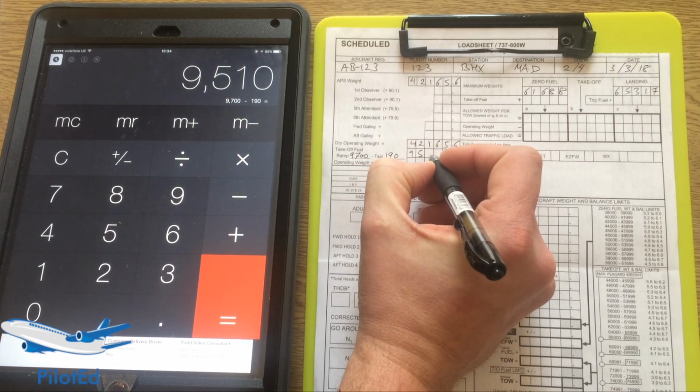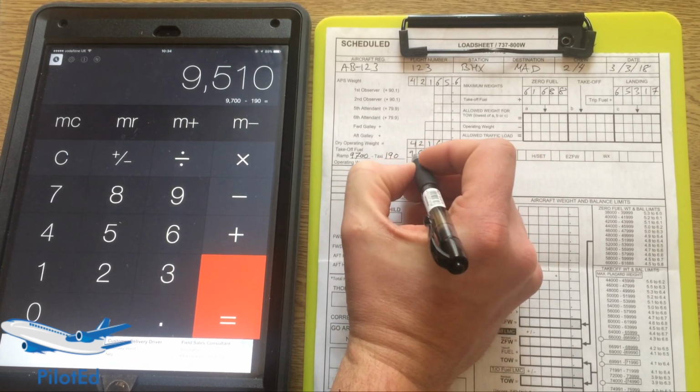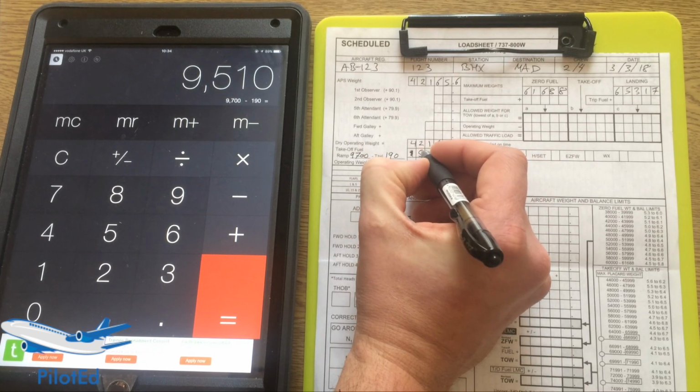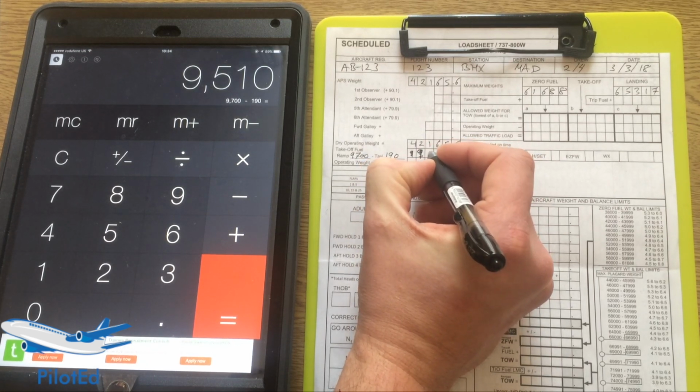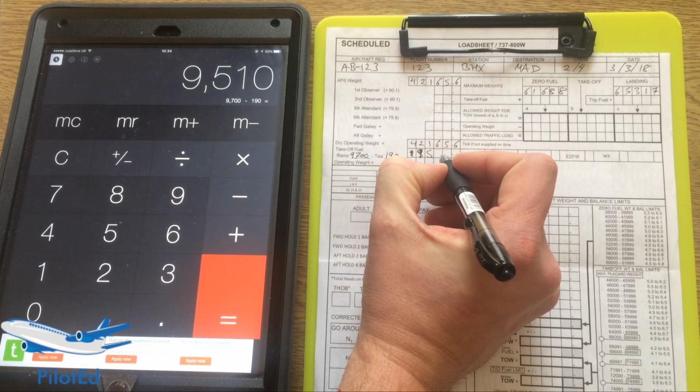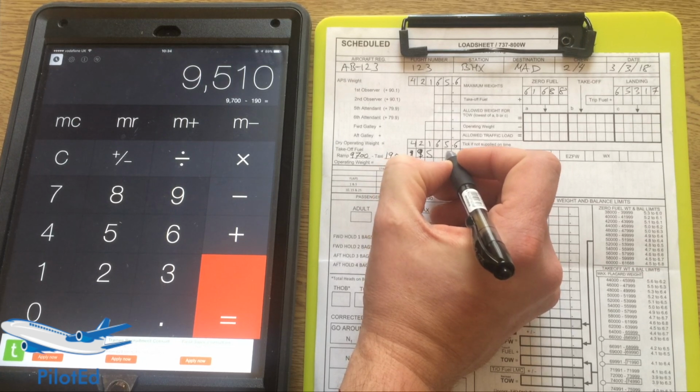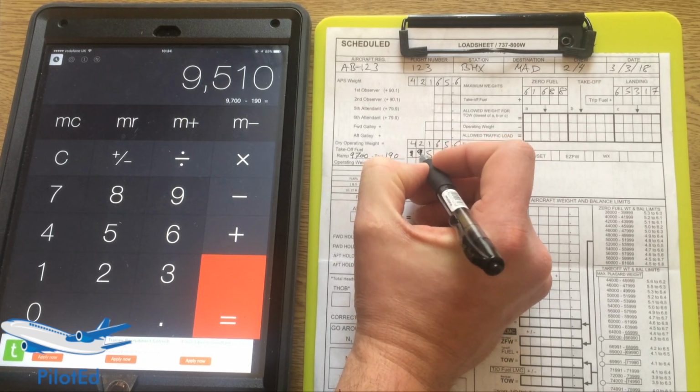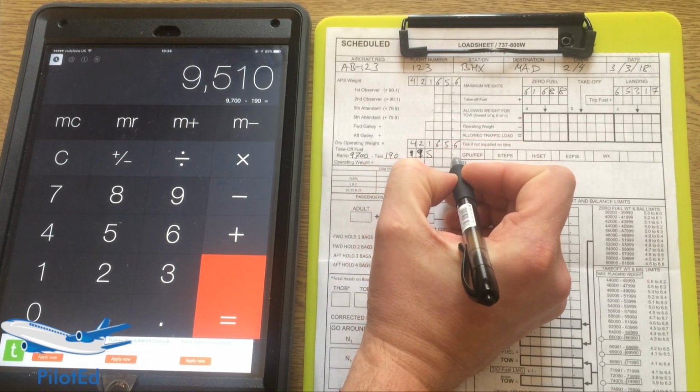9,510. I'm not going to put the 10 in quite yet. I've started that in the wrong place anyway, so disregard that. 9,000 would be there, and 510. Now I'm not going to put the 10 in there just yet because it's 9,510 decimal something.